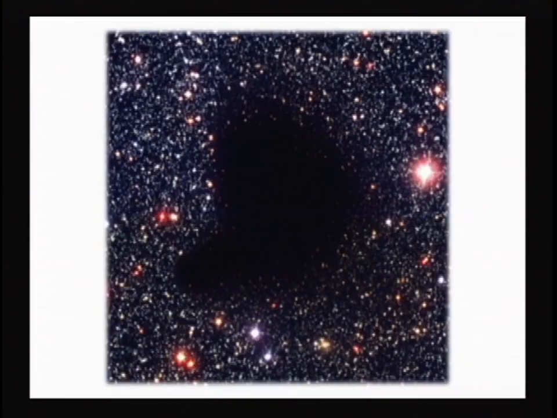Now, remember we talked about the fact that you have these cold, dark molecular clouds out in space, and that's what's going to form our star. Well, here you have a dark, cold molecular cloud. It's extremely thick in terms of the dust and the gas in it, and that's why you can't see through it.